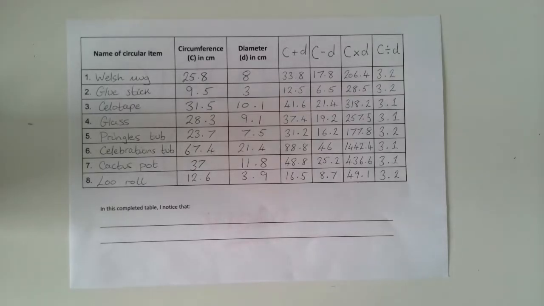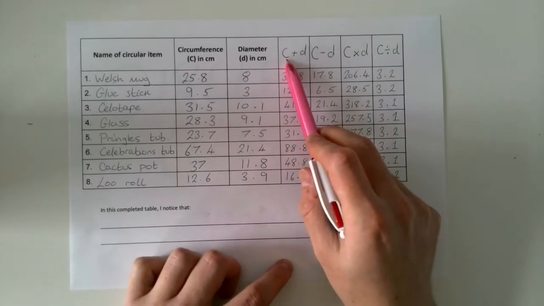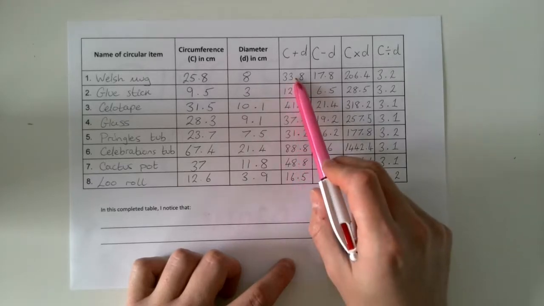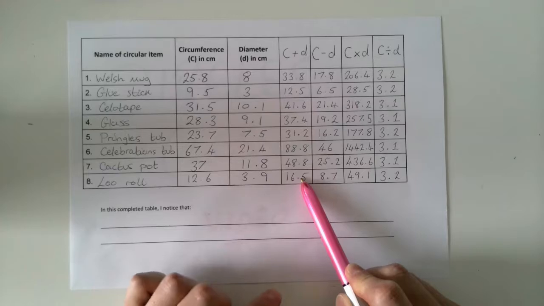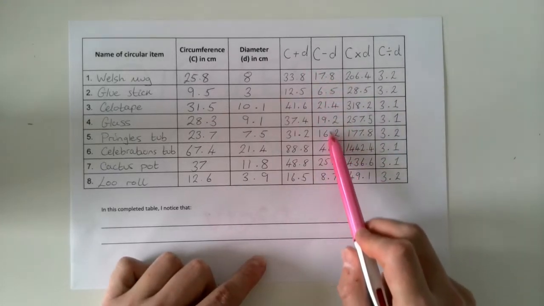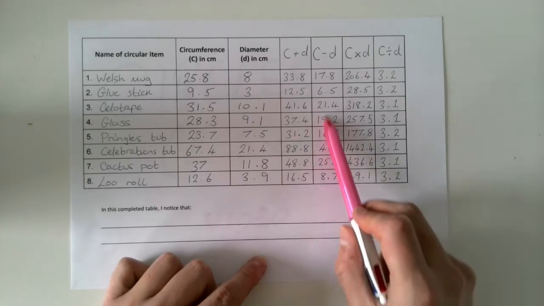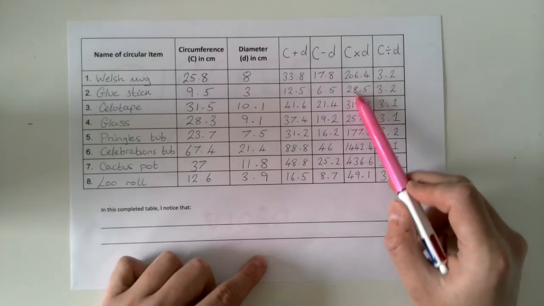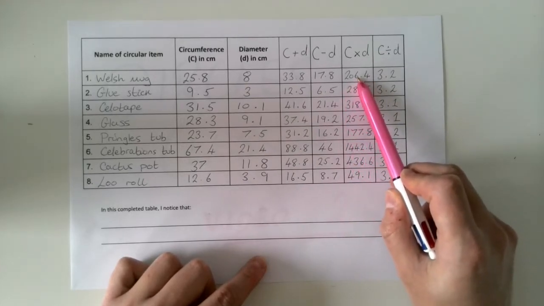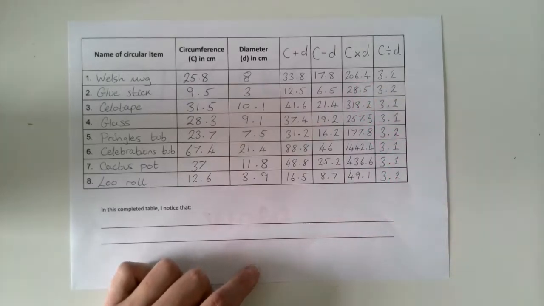Now hopefully a lot of you have spotted, if not all of you, that there's a similarity with one of the columns. When I added the circumference and the diameter, all of these numbers are different. There's nothing jumping out at me there. Same when it comes to the circumference, subtract the diameter. There's nothing that jumps out as interesting from this column. Same with the circumference multiplied by the diameter. A lot larger numbers here because we're multiplying them together, but nothing that stands out.